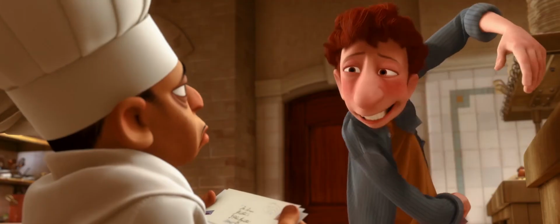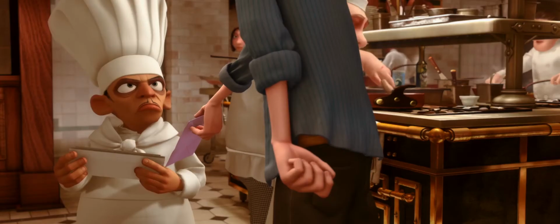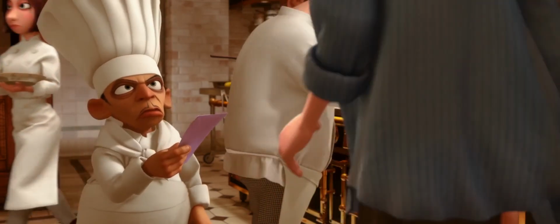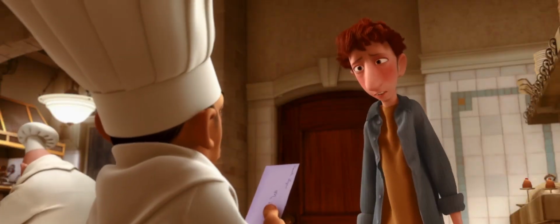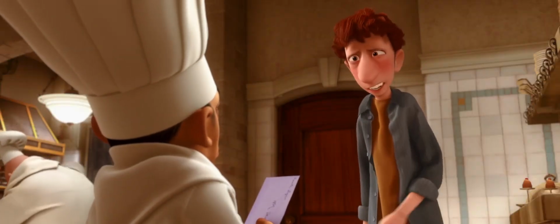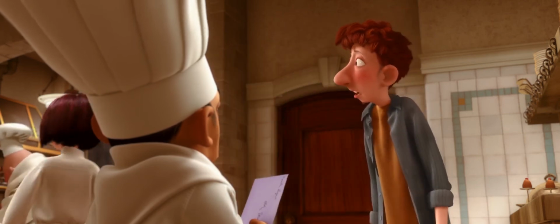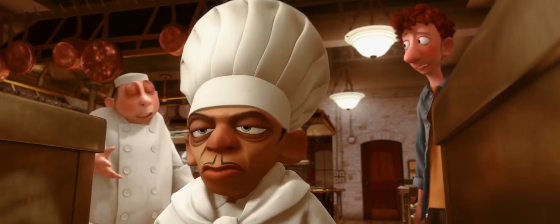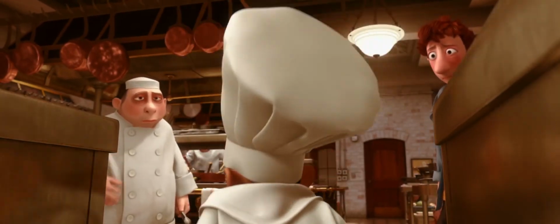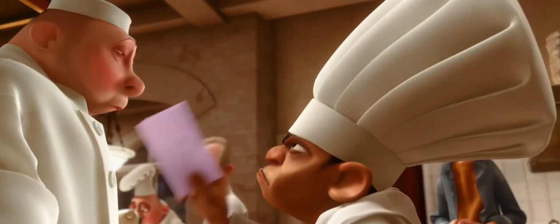When Linguini hands Chef Skinner the letter, we see another character coming from frame right, walk past them and disappear into frame left. This foreshadows the next shot. When Linguini expresses his wish to acquire a position in the kitchen, she walks from frame right to left, into the kitchen again. Even as Chef Skinner is leaving for his office, he's still the barrier that separates Linguini and Chef LaRose.